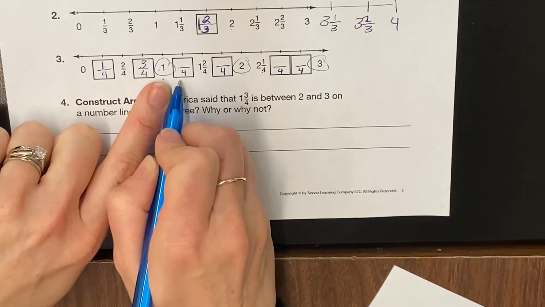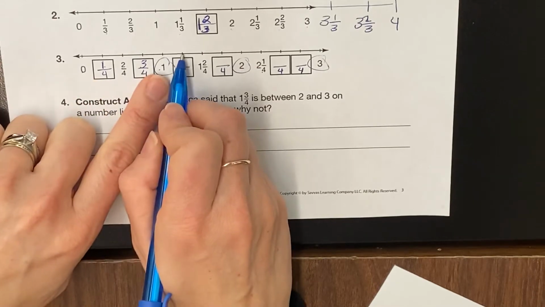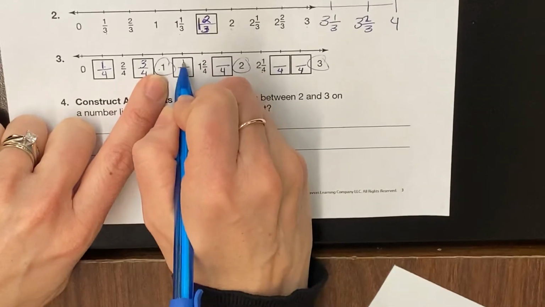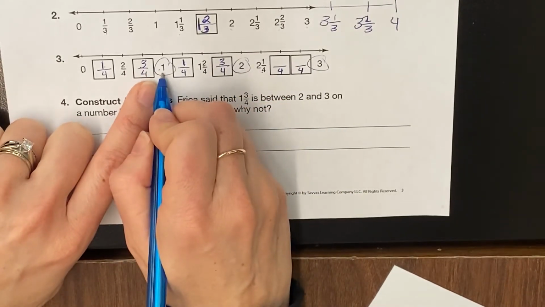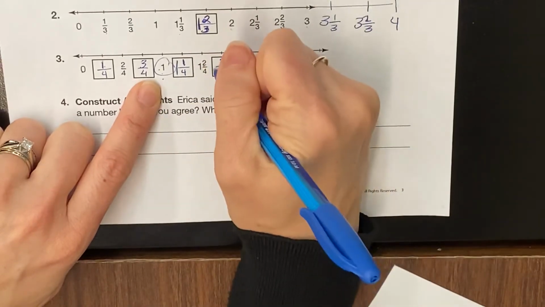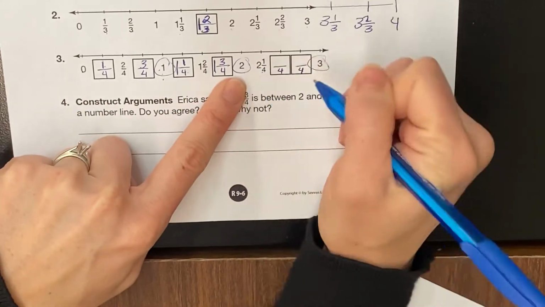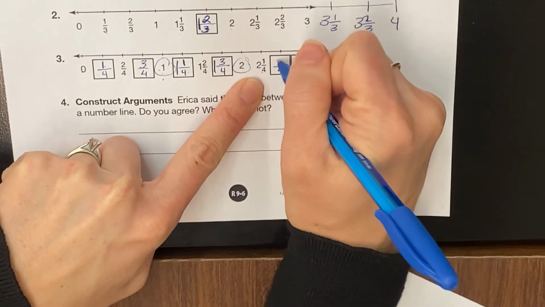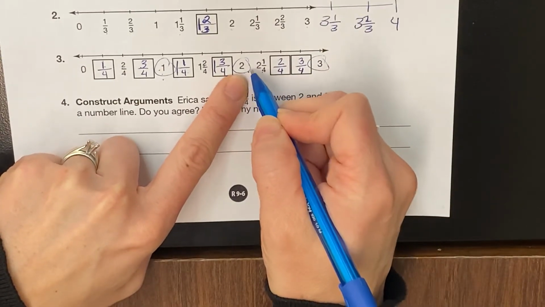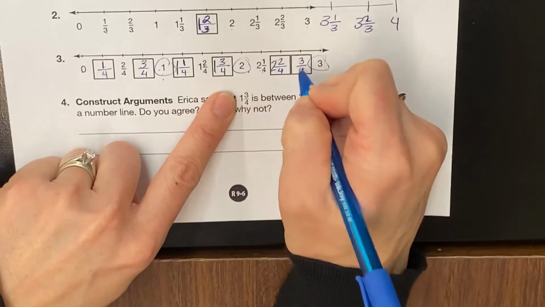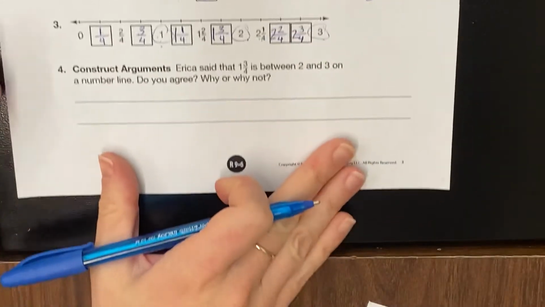Okay, moving on. Remember that our fractions are a pattern. We started with 1/4. This is the first tick mark after my whole number. So 1, 2, 3. We passed a whole number, invite it to the party. 1 and 1/4, 1 and 2/4, 1 and 3/4, 2. This is the first tick mark, second tick mark, third tick mark. We passed the 2. We're going to invite it to the party. 2 and 2/4, 2 and 3/4, 3. Okay, number 4.